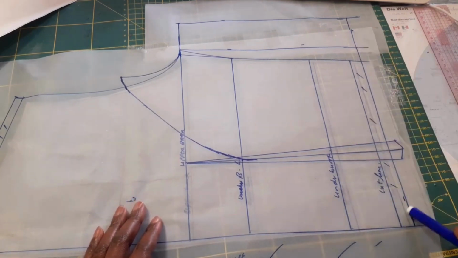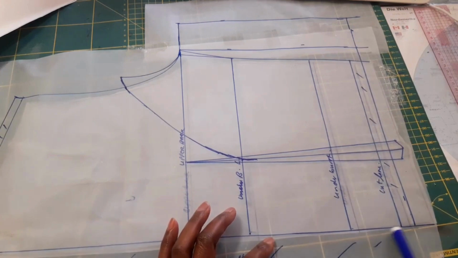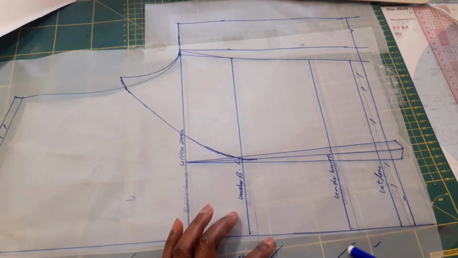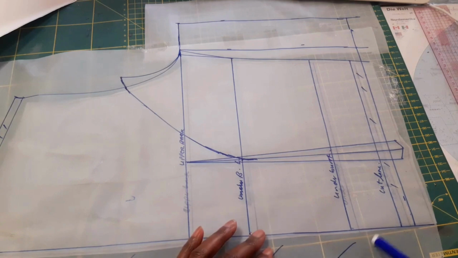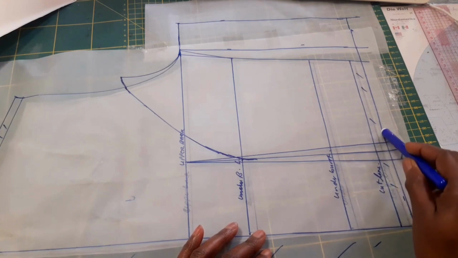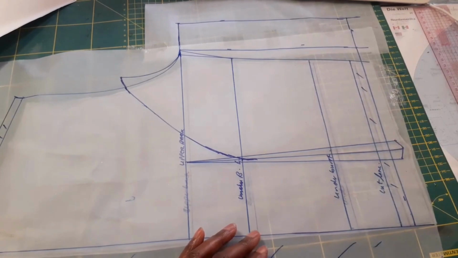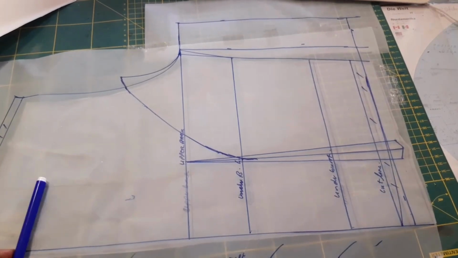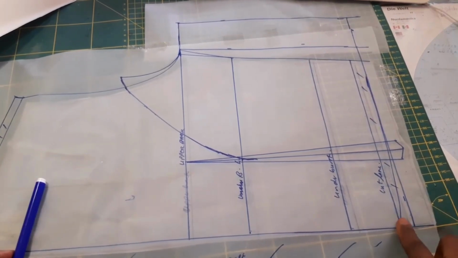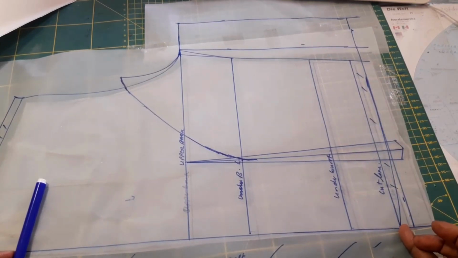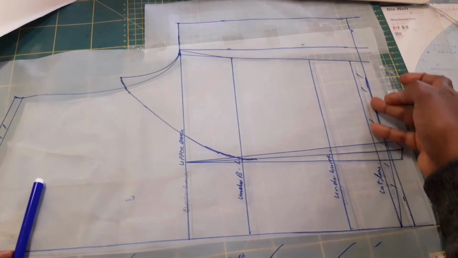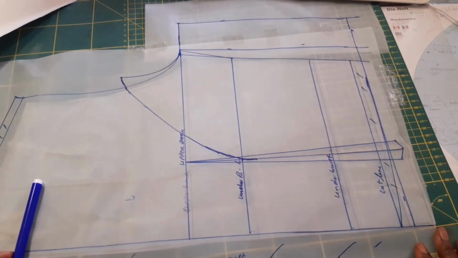Now, for this particular place, so that you will not have a bulky zip, there's this bulk that comes at the back of a dress sometimes. So what you do here is you come up again by 0.5, and then we are going to draw a line that slopes and joins up to that 0.5 sewing allowance. So that's exactly what I'm saying. You just come up by that 0.5 allowance, and then you just curve it to join up with the 0.5 line.